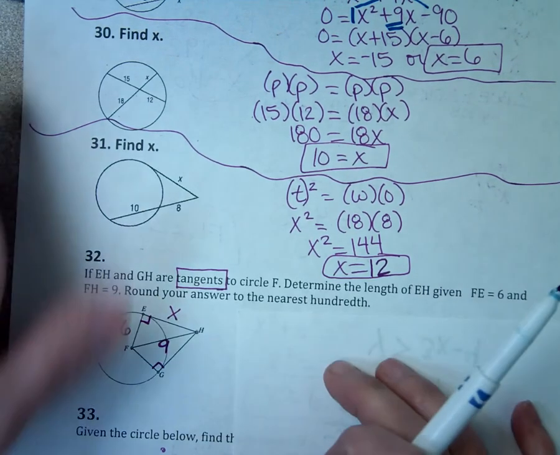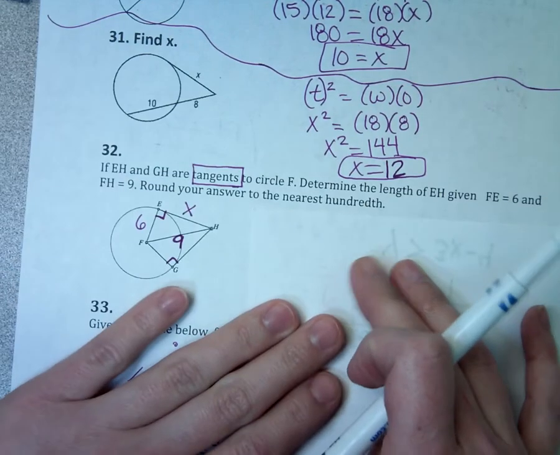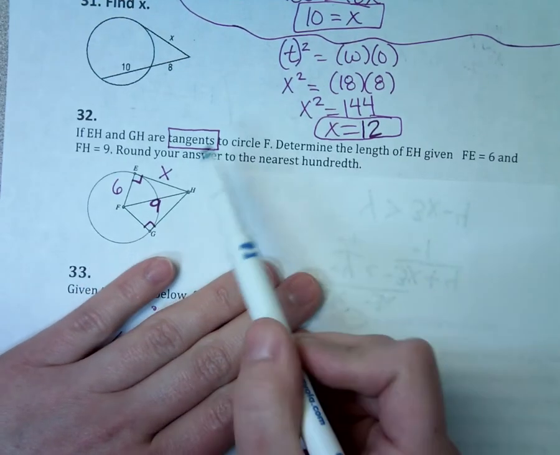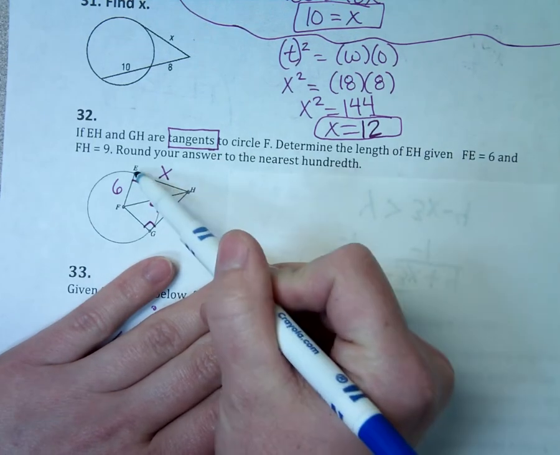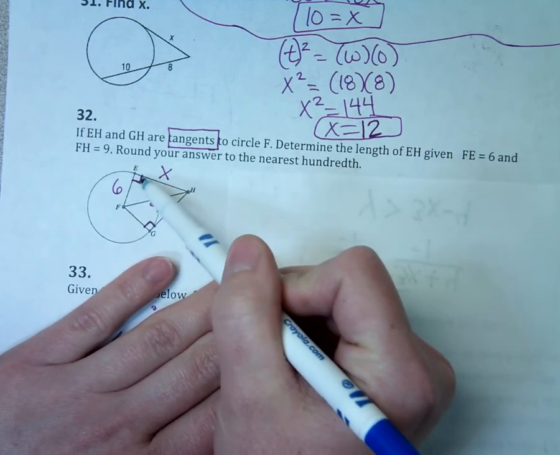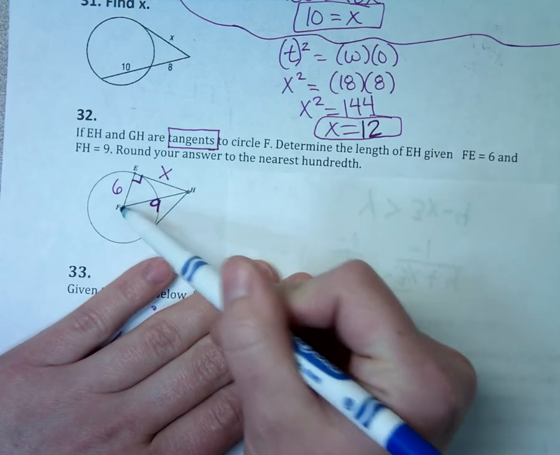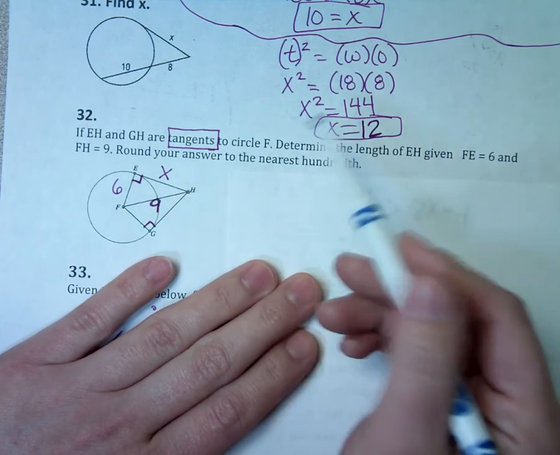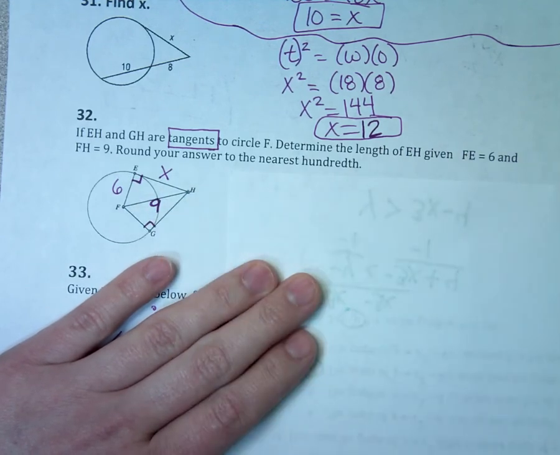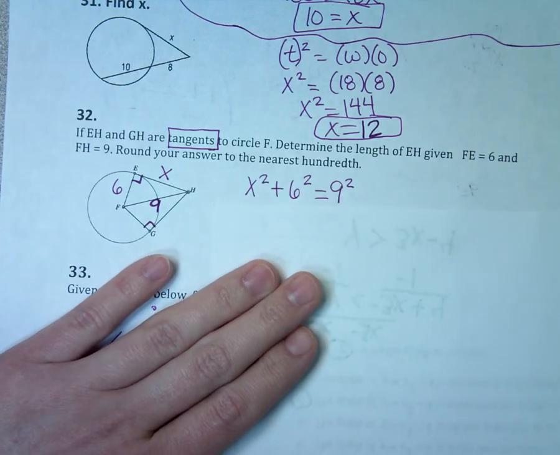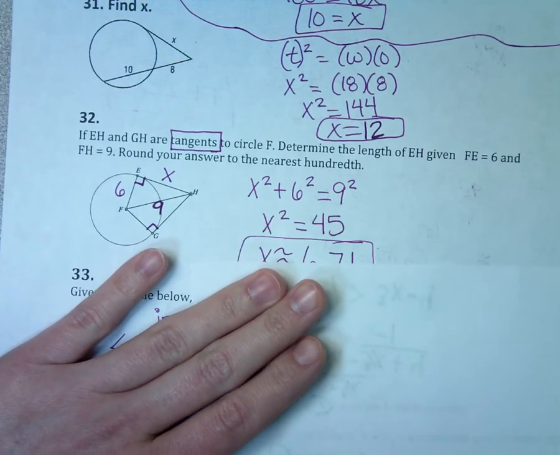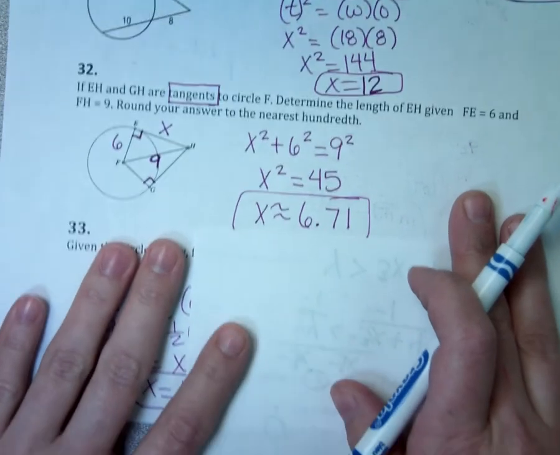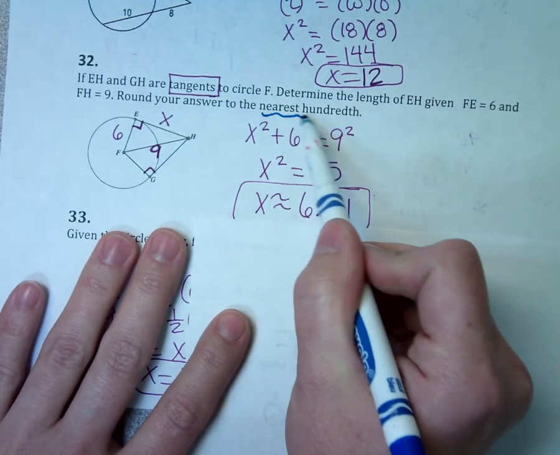Okay, in this problem, we are told that EH and GH are tangents to circle F. And remember, where the tangent segment meets the radius, it forms a 90-degree angle. It tells me that FE is 6, tells me that FH is 9. I want to find x, so it's Pythagorean theorem time. So x squared plus 6 squared equals 9 squared. Work that out, and you get it to be about 6.71 if we round to the nearest hundredth.